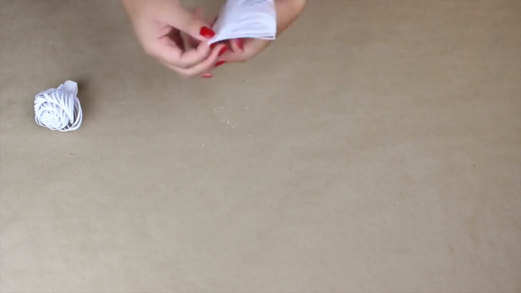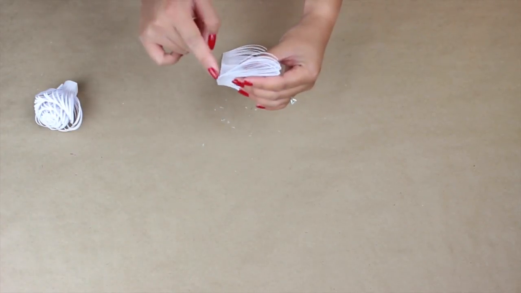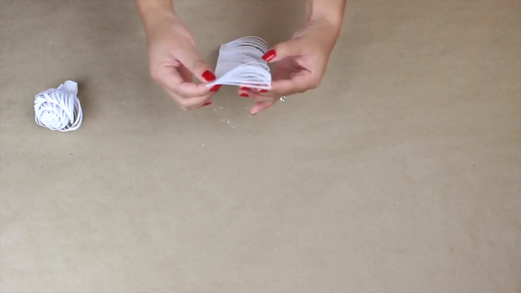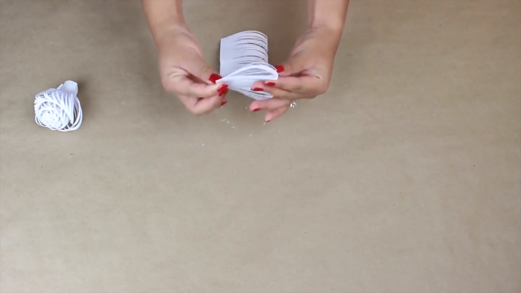Okay, and then you can see that there's a loop sort of there because I folded it the way that I did, hopefully.